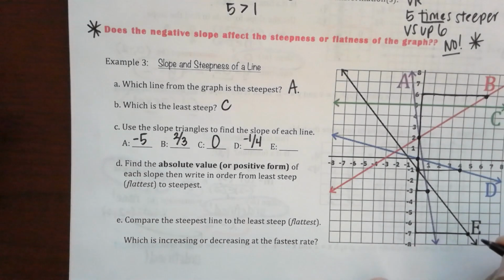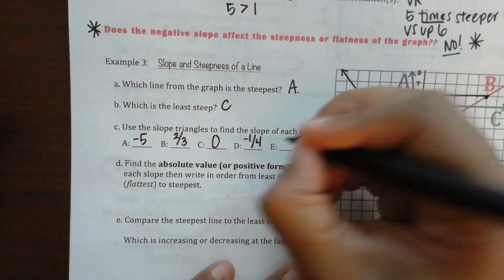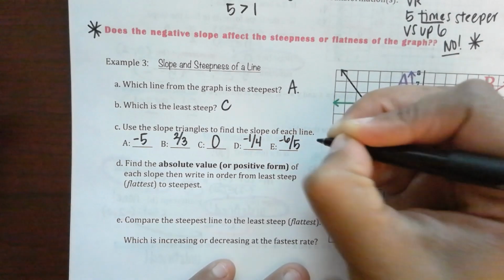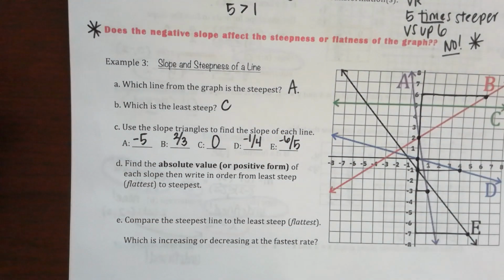So how do I write the slope here? Thank you. Can that simplify? Typing it in and checking it. No, it gives you the same thing back. Any questions?